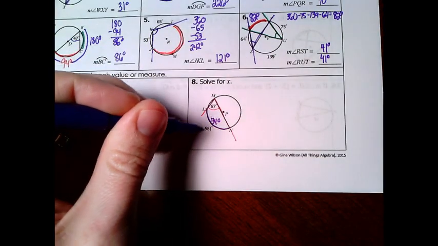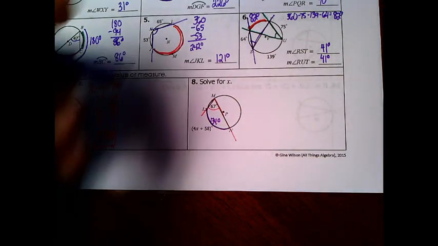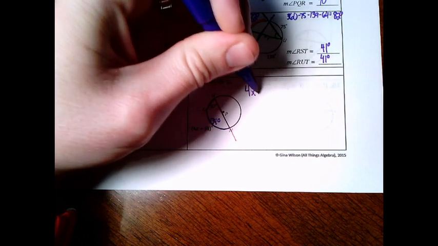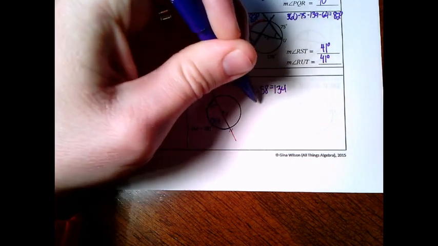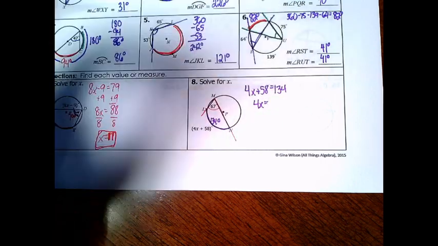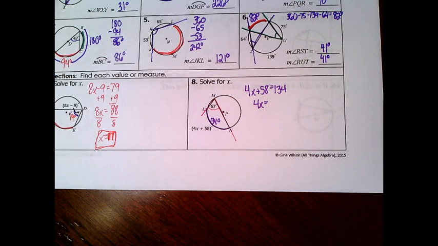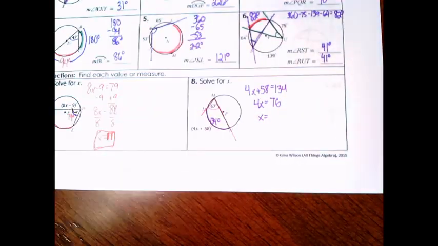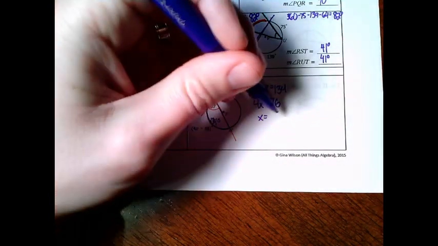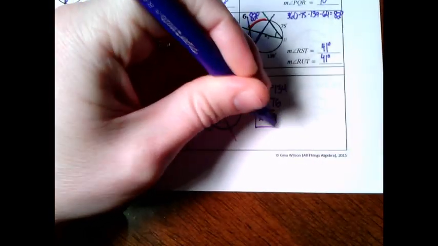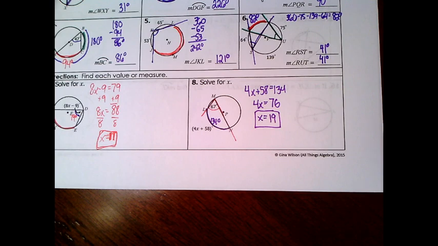So now I can set those two things equal to each other. So I got 4x plus 58 equals 134. I'm going to subtract 58 from both sides. Gives me 76. Divide by 4. Get 19. Okay. So that's the front page. Now to the back.